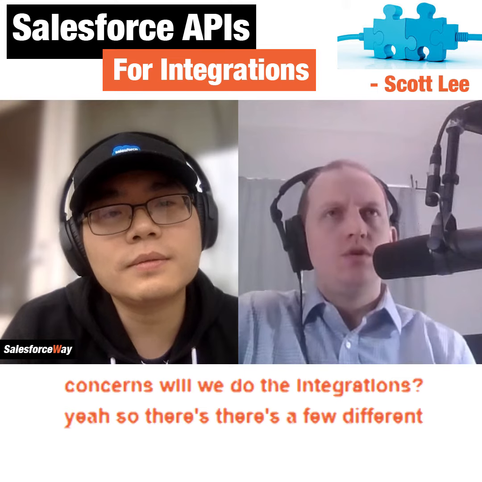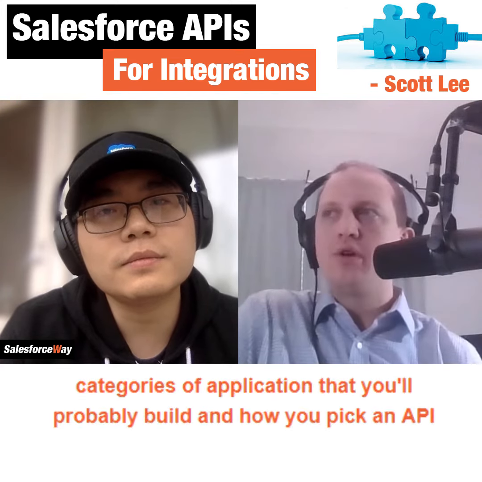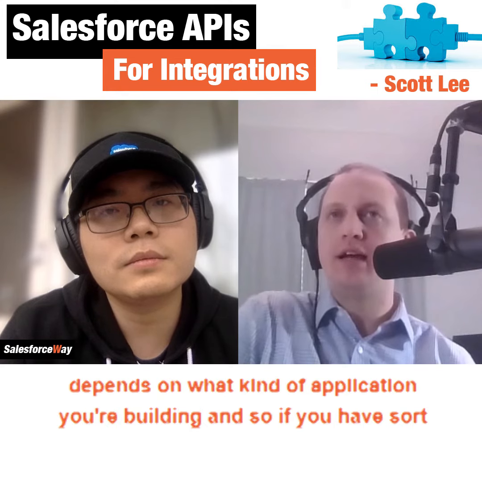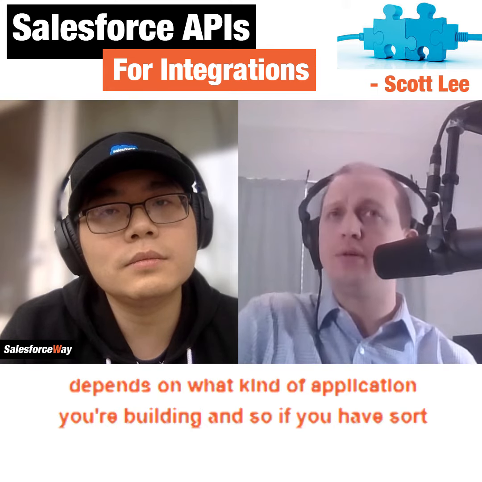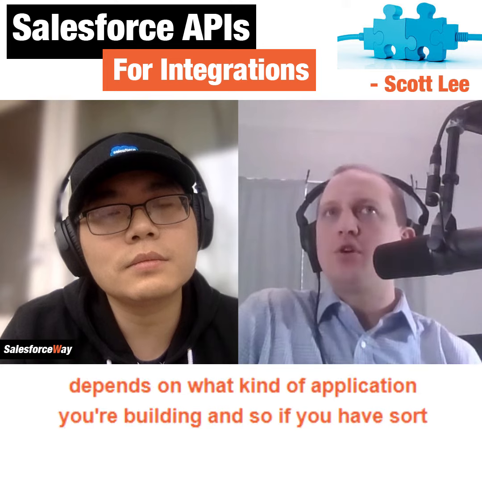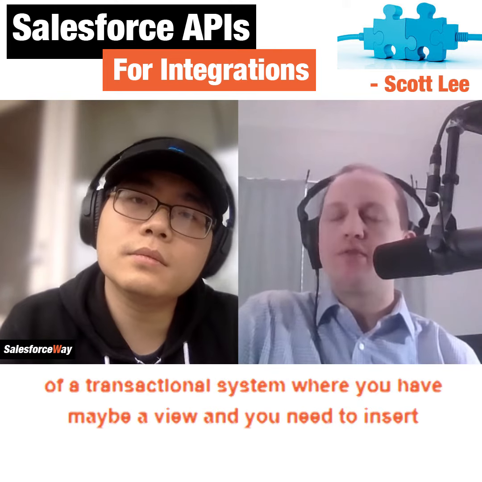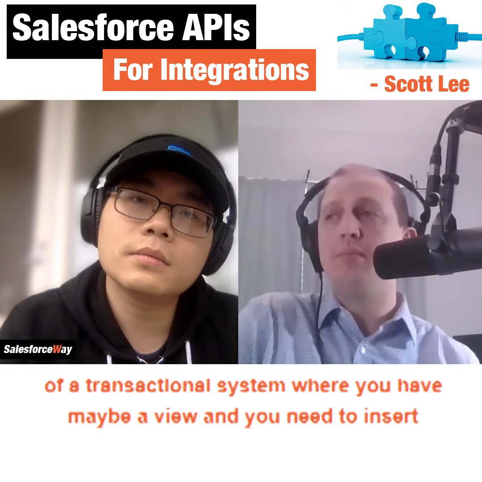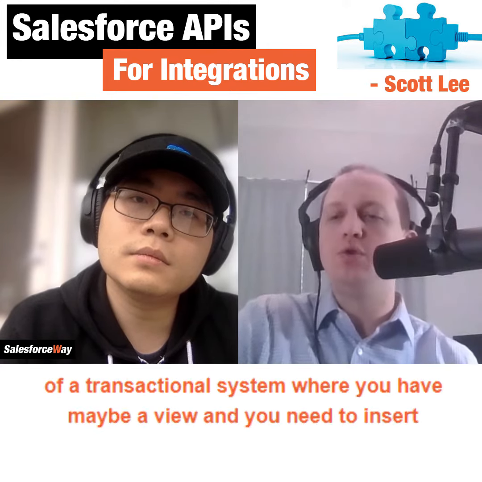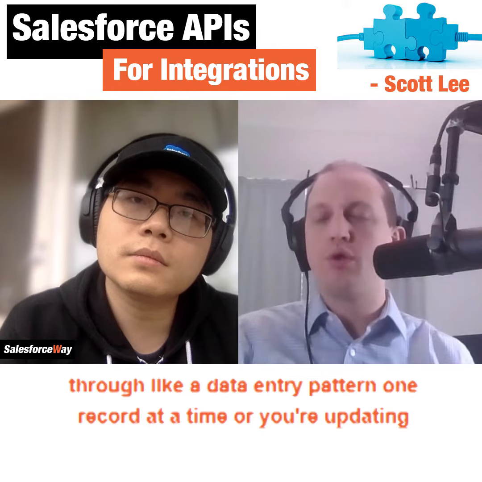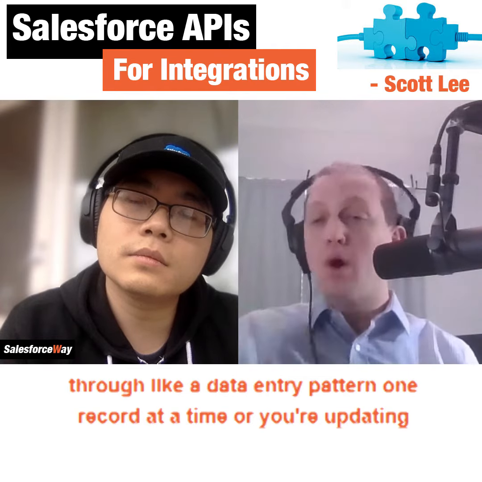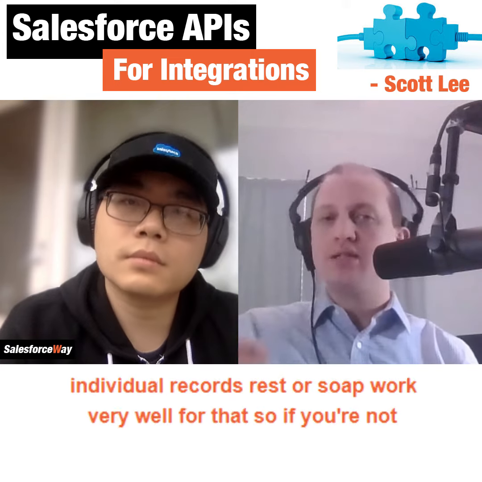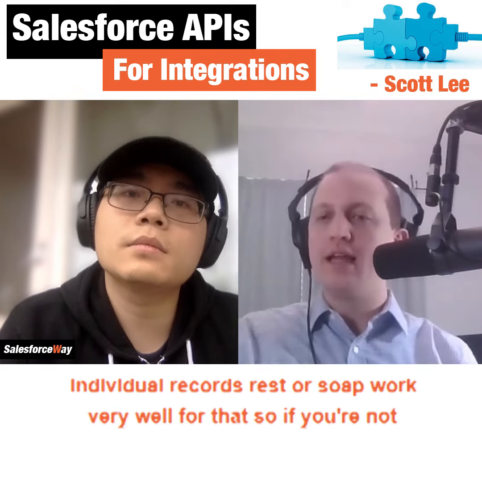Yeah, so there's a few different categories of application that you'll probably build, and how you pick an API depends on what kind of application you're building. If you have a transactional system where you have a view and you need to insert through a data entry pattern one record at a time, or you're updating individual records, REST or SOAP work very well for that.